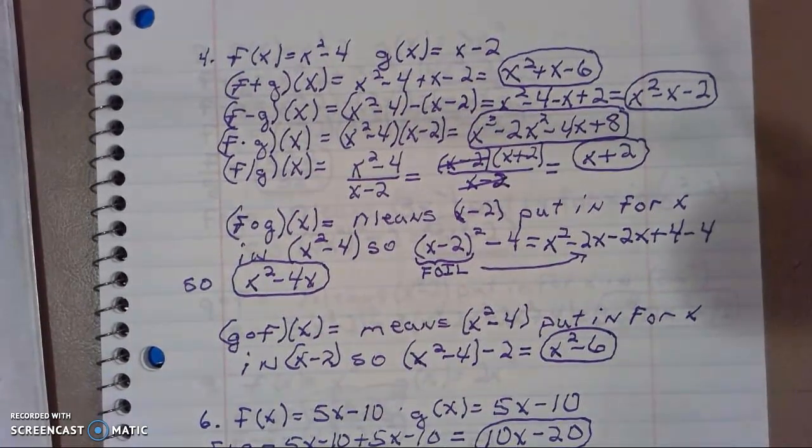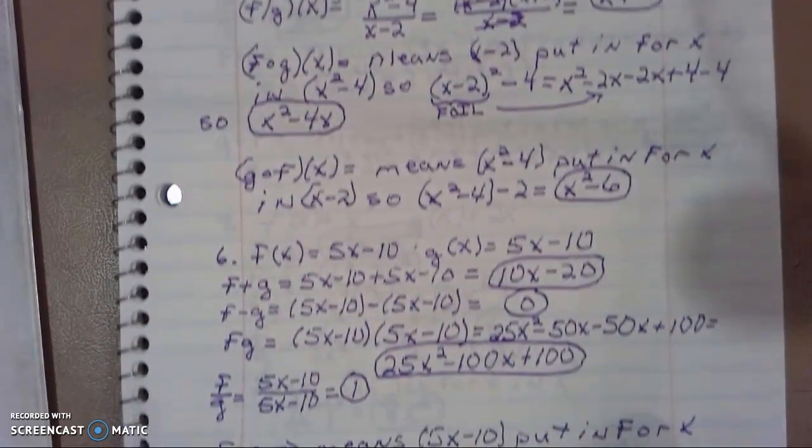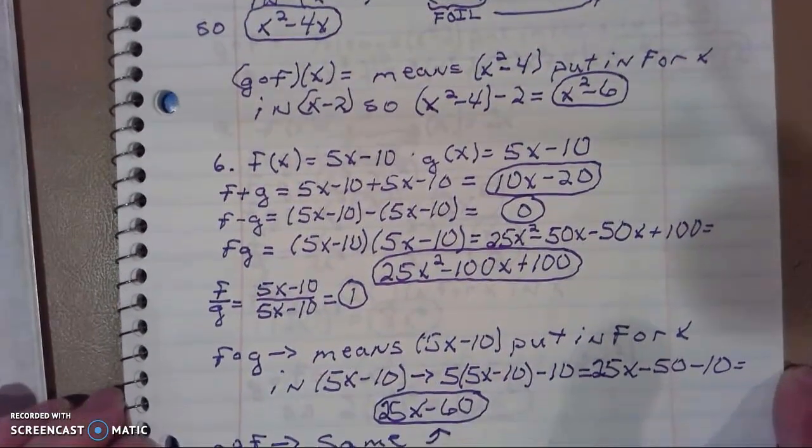The second one, g composite of f, you take f, which is x squared minus 4, and put it in for the x in the second one. x squared minus 4 replaces the x in the second one, so you get x squared minus 4 minus 2, x squared minus 6. Number 6, the same way.